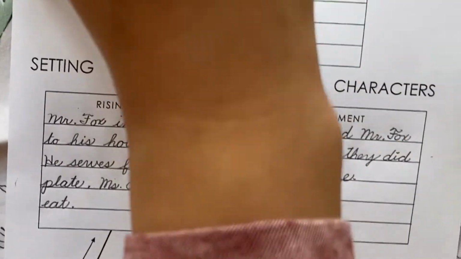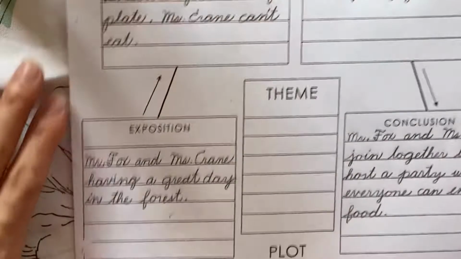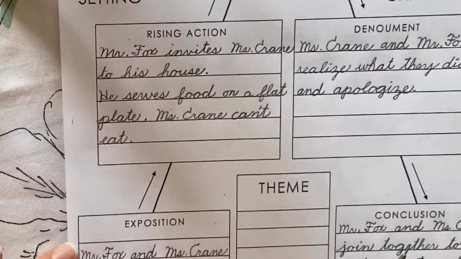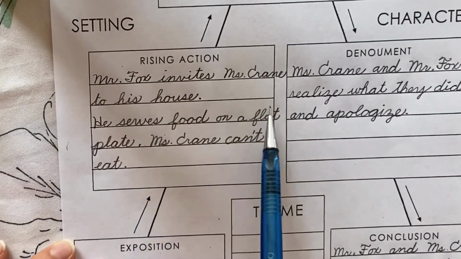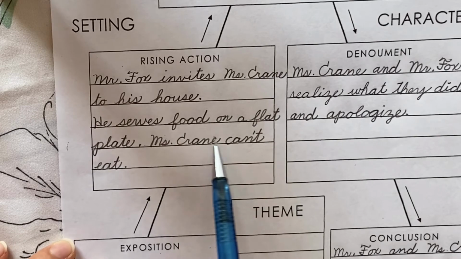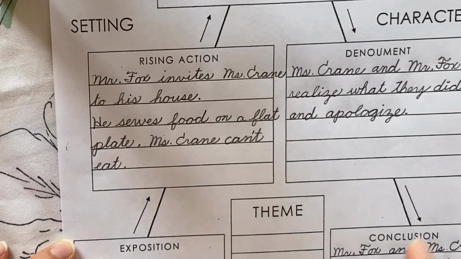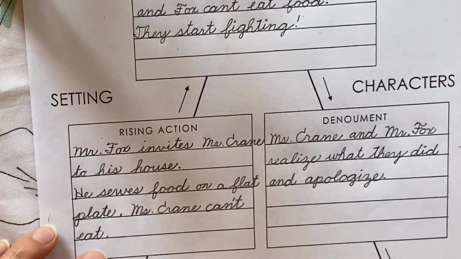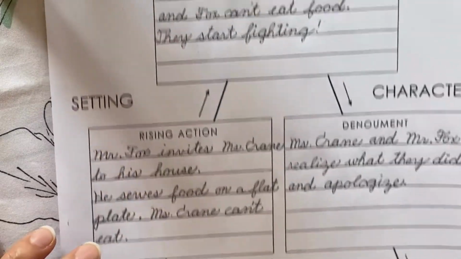So let's see if my story chart makes sense. So first I have Mr. Fox and Miss Crane having a great day in the forest. And Mr. Fox invites Miss Crane and he serves food on a flat plate so Miss Crane can't eat, because she has a long beak. It's not good for eating from a plate.